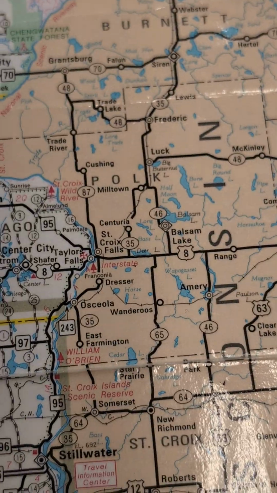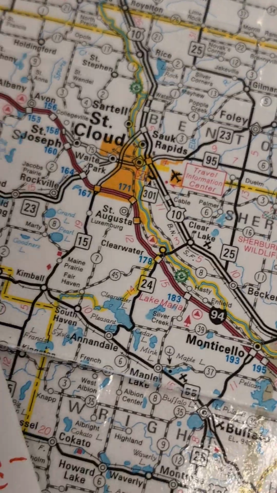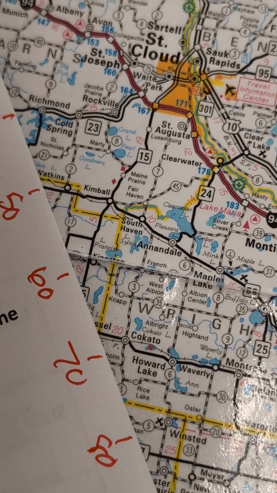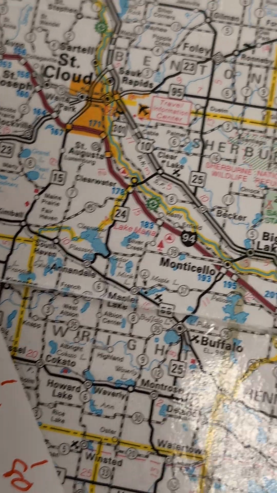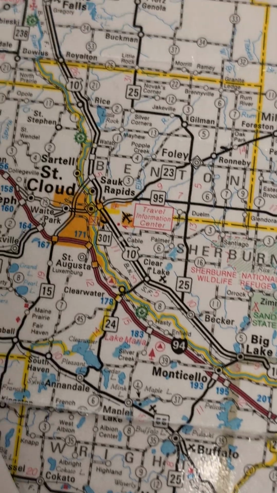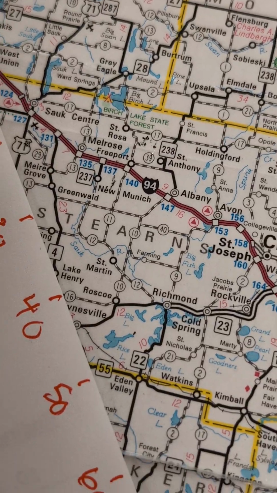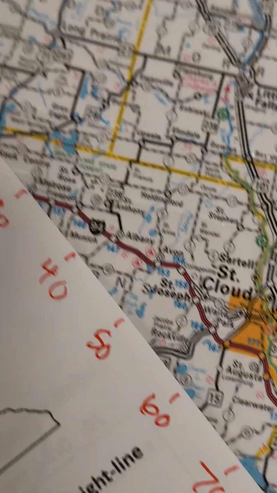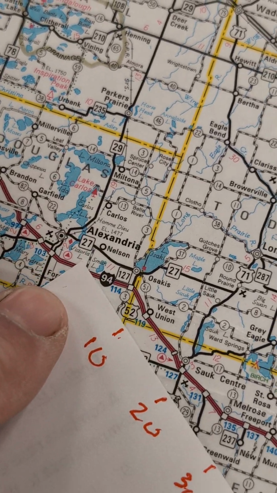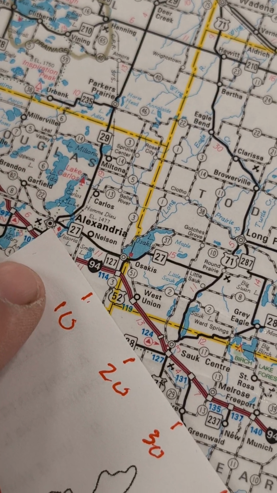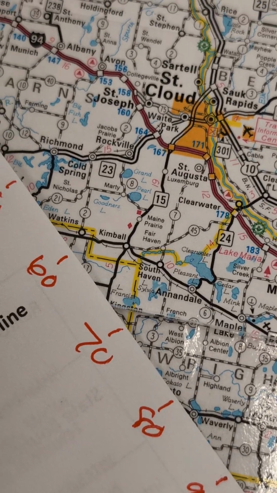Cold Spring, here's St. Cloud. Trying to find 23 here, I'm blind. Elk River, I'm way too far south. Okay, there's Cold Spring. And I have to make sure I'm still on Alexandria. So I go from here to here. This is just as the crow flies.